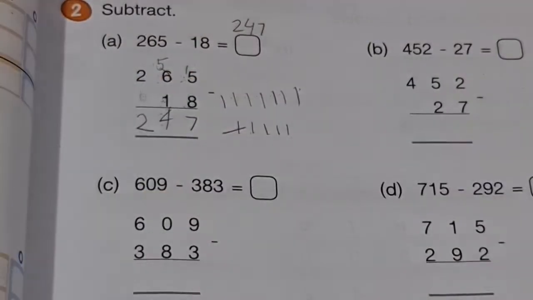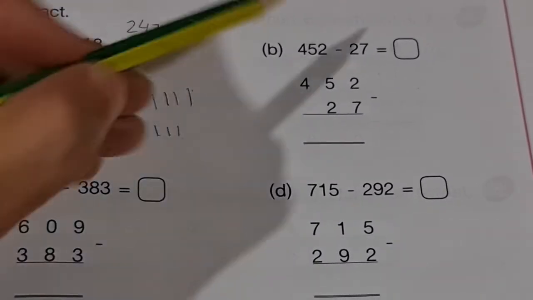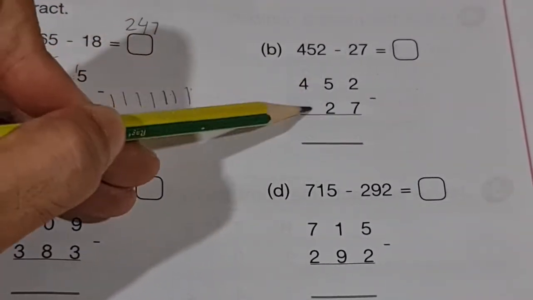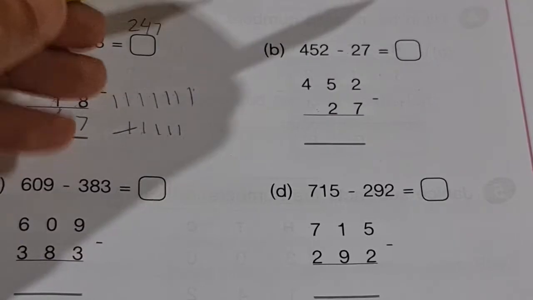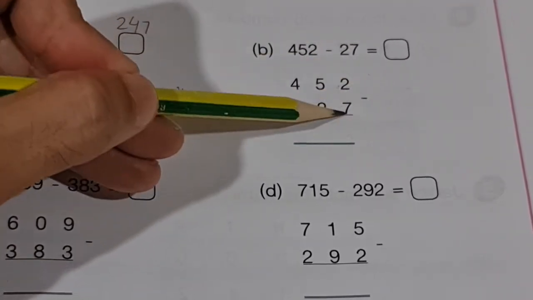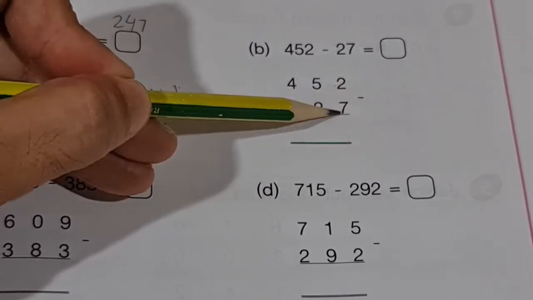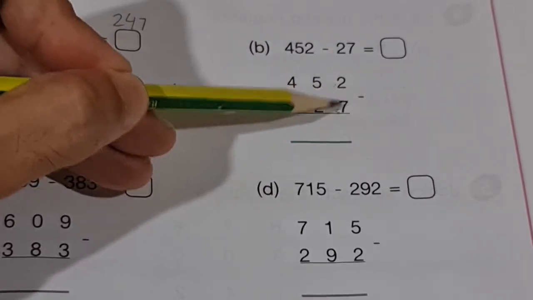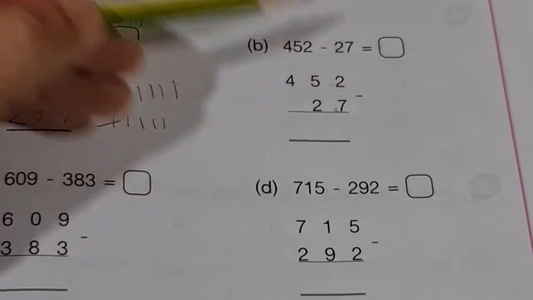Letter B. 452 minus 27. Let us start. Ones place. 2 take away 7. Cannot be. 7 big number. 2 small number.